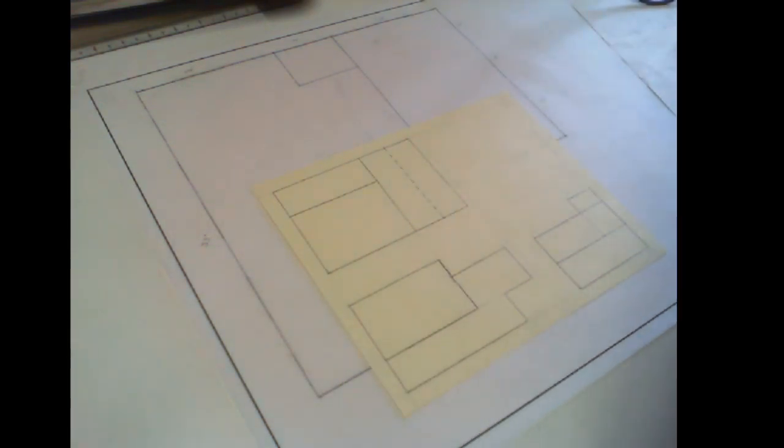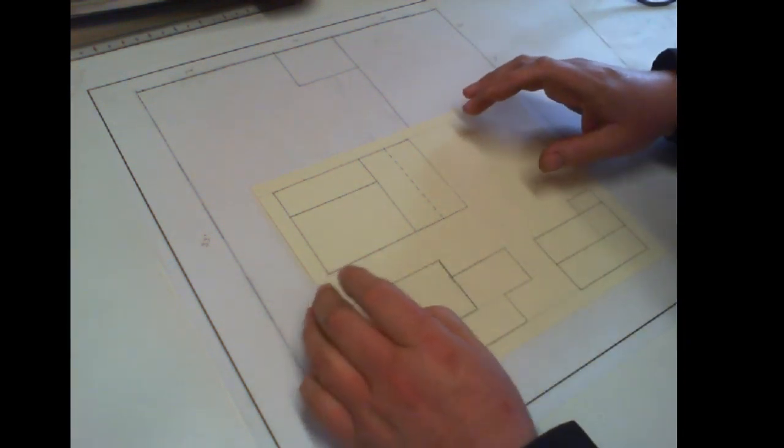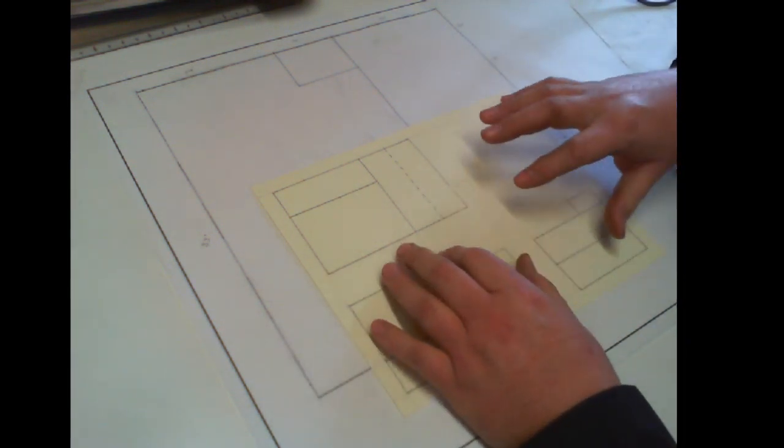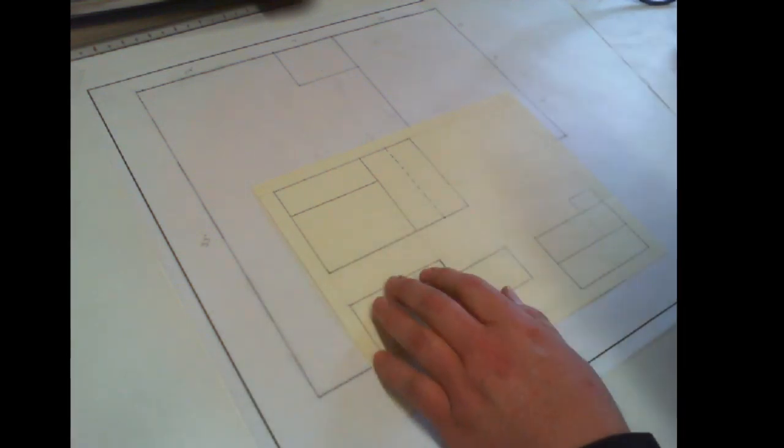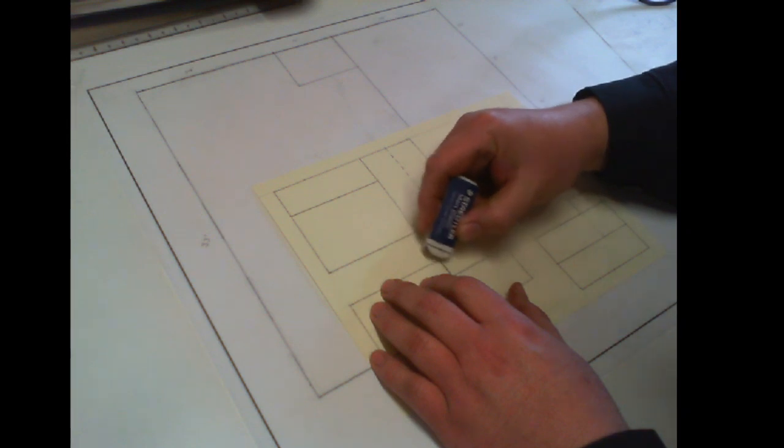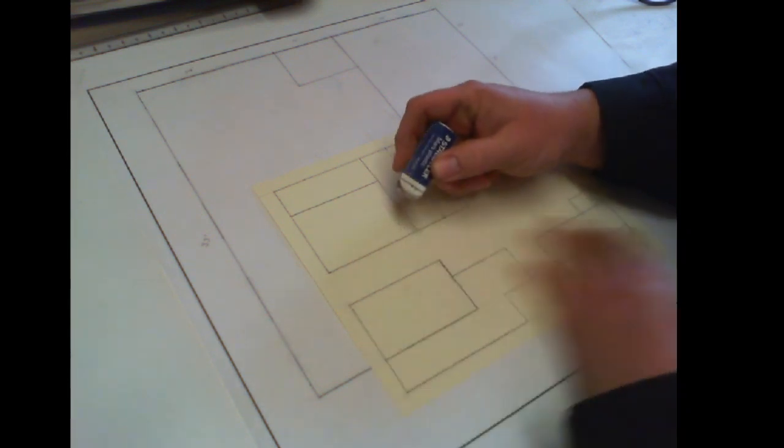All right, so let's talk about some drawing rules. Now, the problem is these drawings, because they're on an 8x11 piece of paper, it does not give us a lot of space to actually dimension this properly.